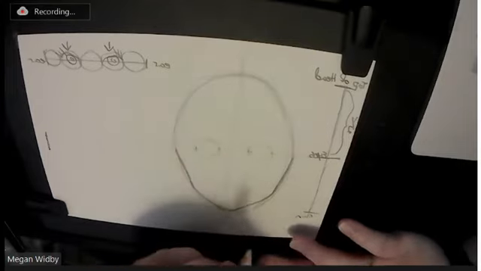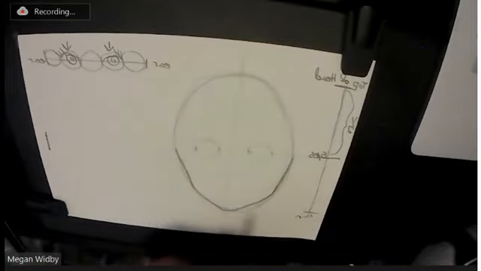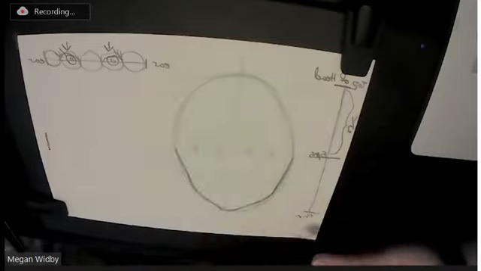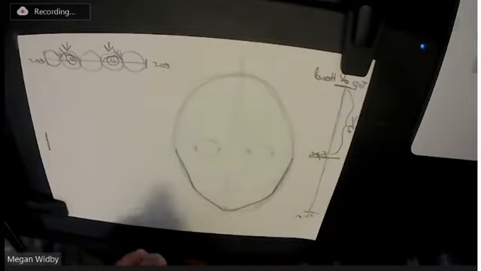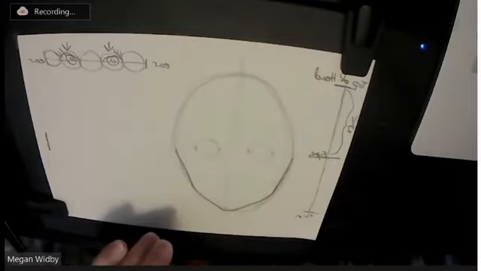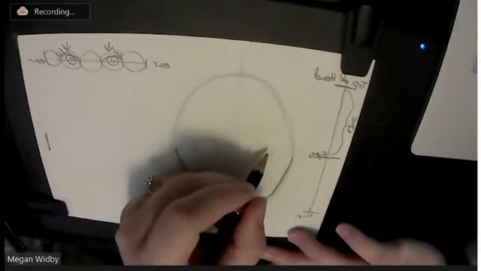Eye, contemplating where I want to go next. Actually, no. First, yeah, crap. Let's see. What do I want to do first? We'll do eyes first.